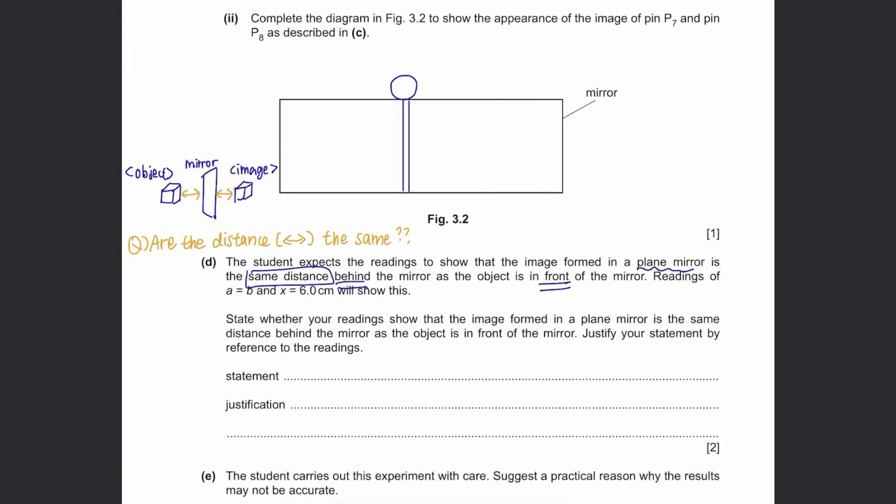My readings for A was 5.2 cm and for B it was also 5.2 cm. And the reading of X was 6.2 cm, pretty close to 6 cm. So the student's expectation is correct.